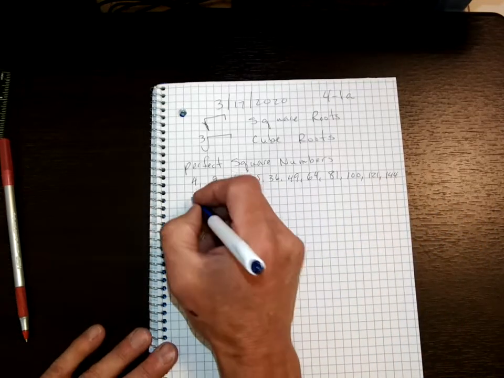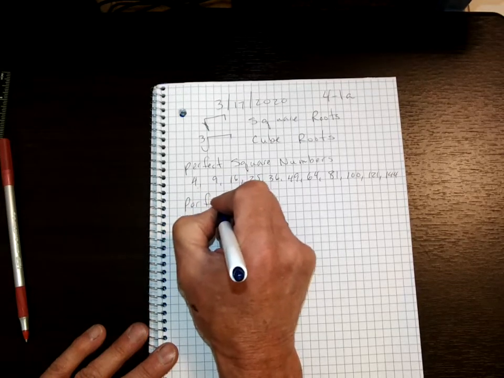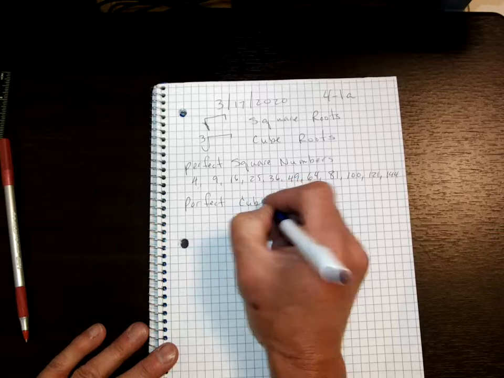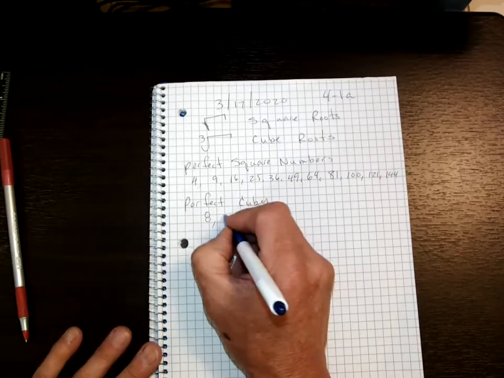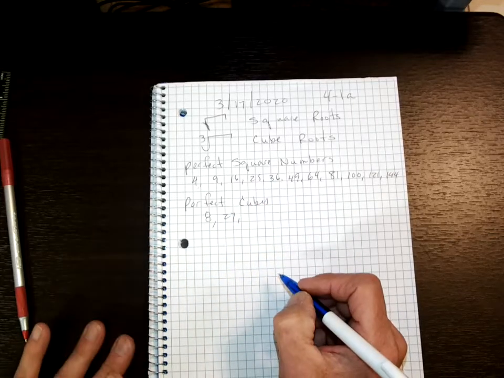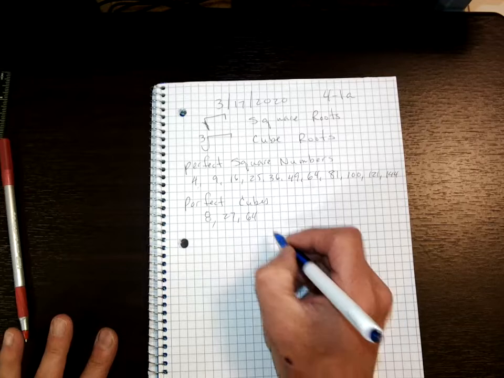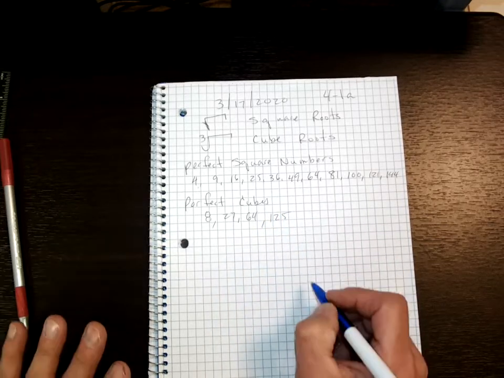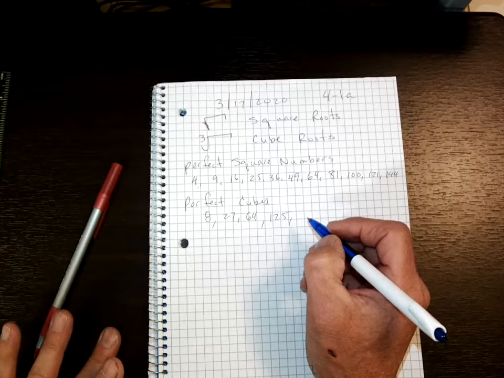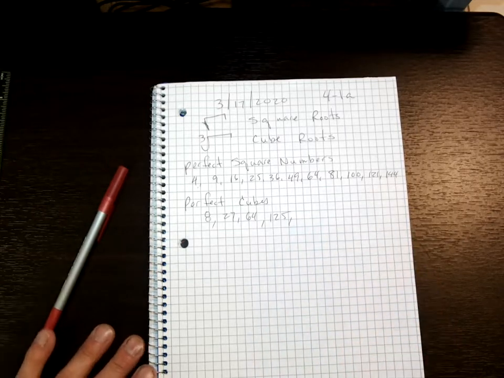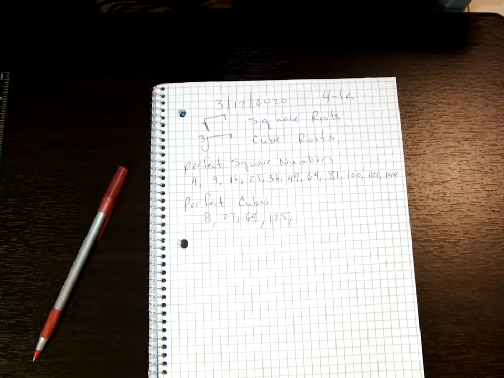And we also need to know what we call our perfect cubes. So our perfect cubes are 8, that's 2 times 2 times 2, 27, 3 times 3 times 3, 64, 4 times 4 times 4, 125, that's 5 times 5 times 5. Let's see, what's 6 times 6 times 6? I think it's 216. Let me grab a calculator while you guys are working on that.